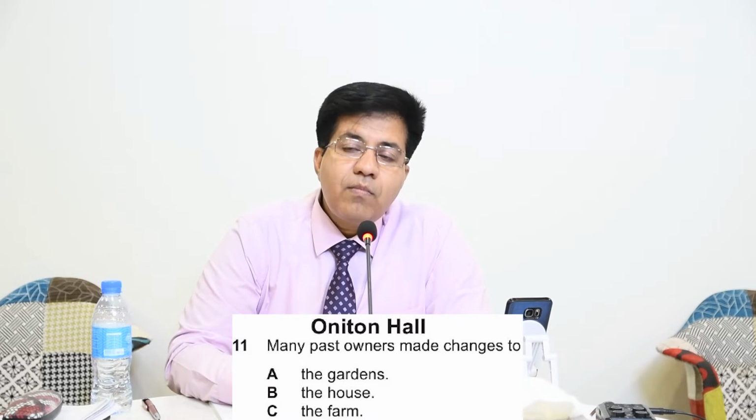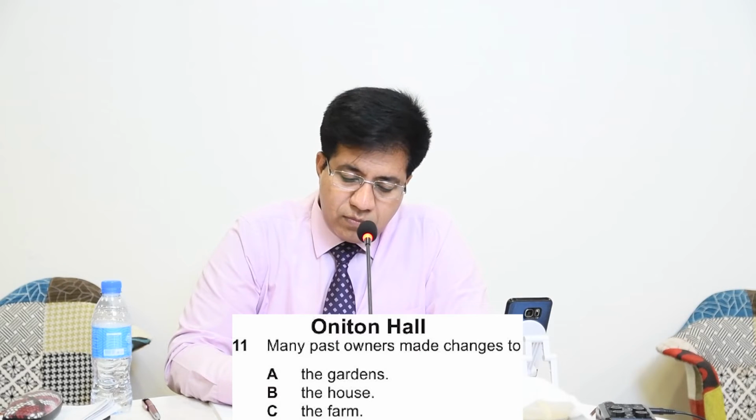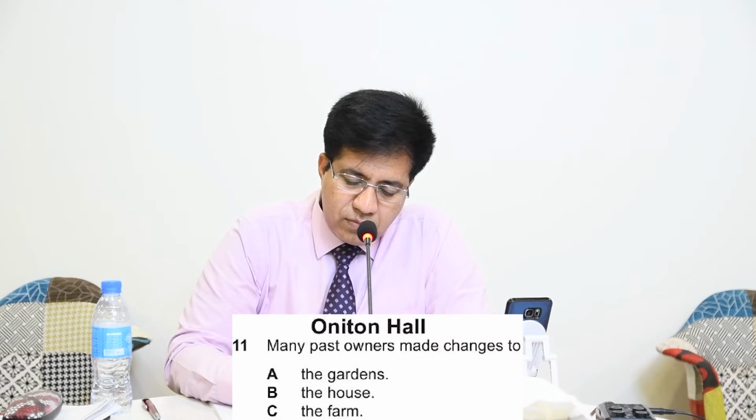The estate consists of the house, gardens, parkland and farm, and it dates back to the 14th century. The original house was replaced in the late 17th century, and of course it has had a large number of owners. Almost all of them have left their mark, generally by adding new rooms, like the ballroom and conservatory.